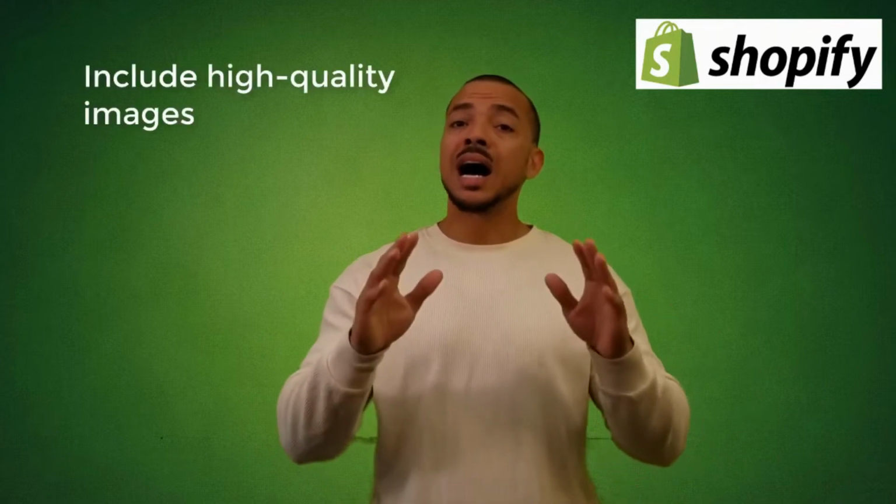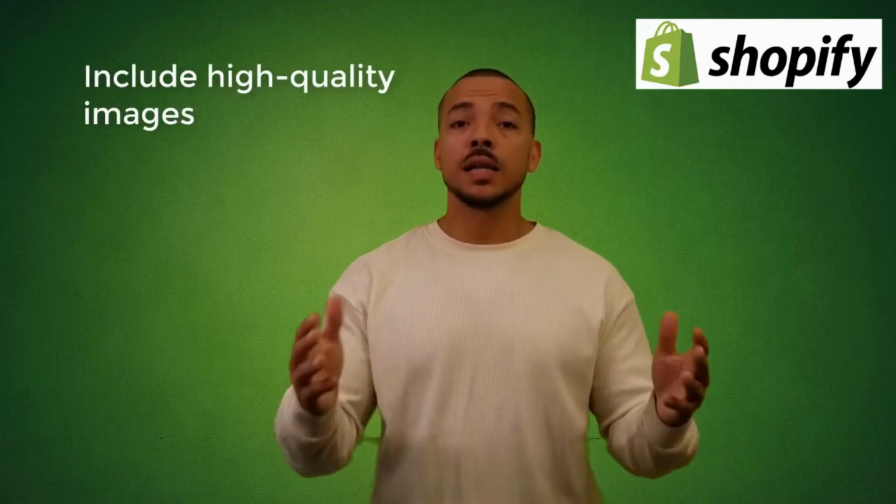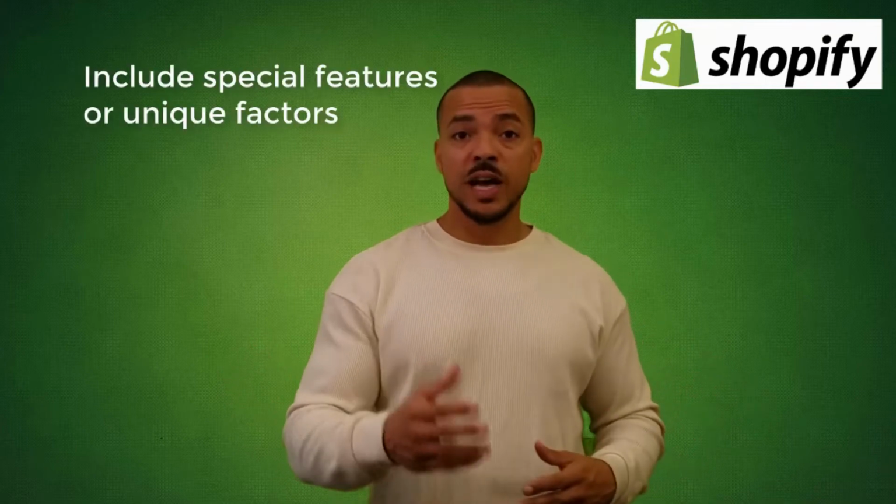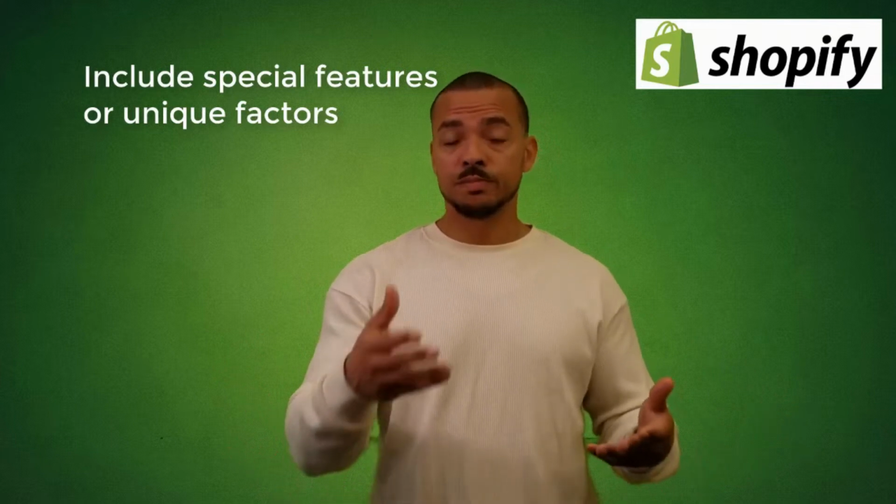Include as much information as possible to inform the consumers about the products that are available to them. You also want to pay close attention to the product images that you use. Include high-quality images that truly highlight your products in the best possible way. Include any special features or unique factors that could persuade a customer into buying your product.